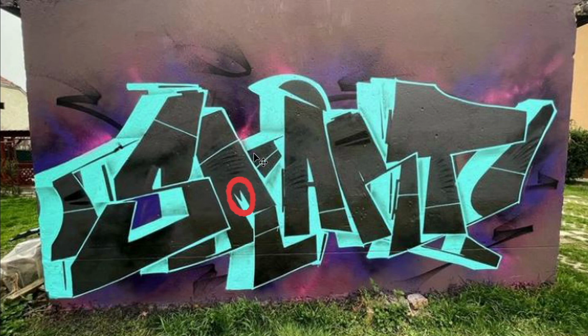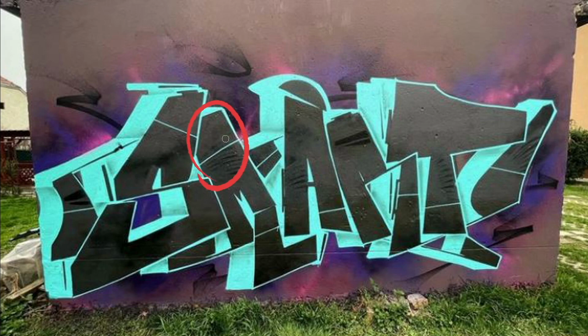Now once again, keep in mind, for you newer graffiti artists, doing something like this is going to heavily distort your letter structures, and it could potentially destroy it. But he knows what he's doing, he understands how the letter functions, and he makes sure to do this in such a way that isn't going to destroy the structure.